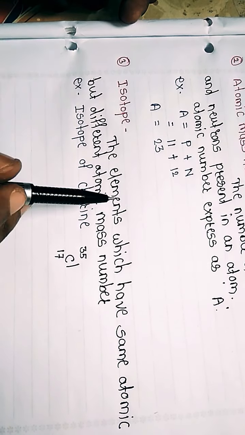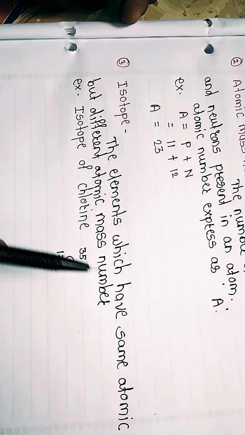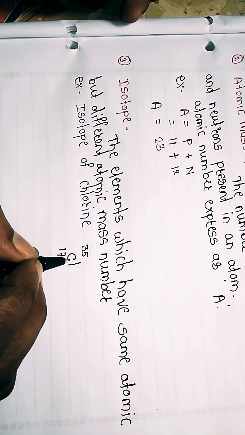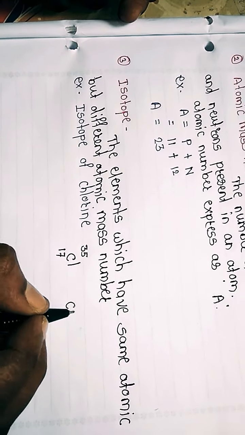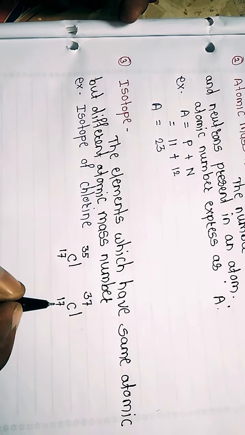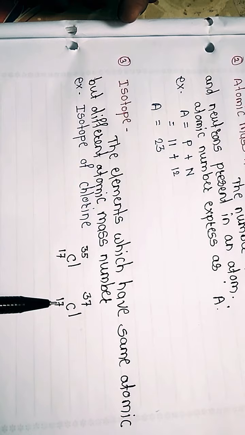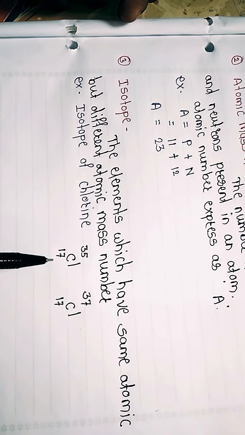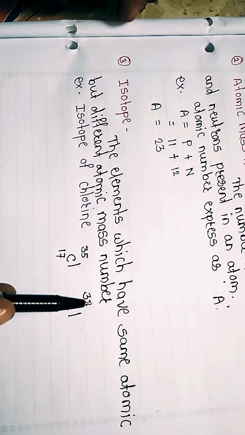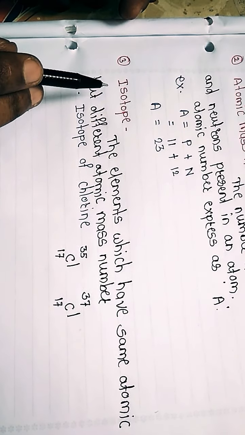Isotopes are the elements which have the same atomic number but different atomic mass number. So again, chlorine 17/35, and chlorine 17/37. These are called isotopes of the chlorine element because the atomic number is the same but the atomic mass number is slightly different. These twin elements are called isotopes. Okay, have you got this?